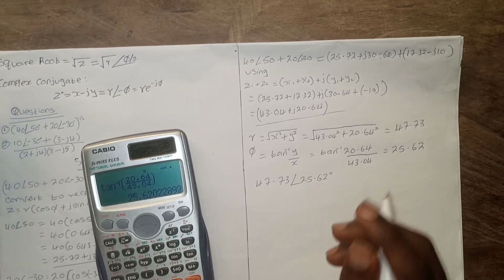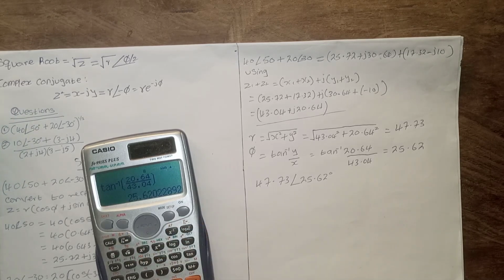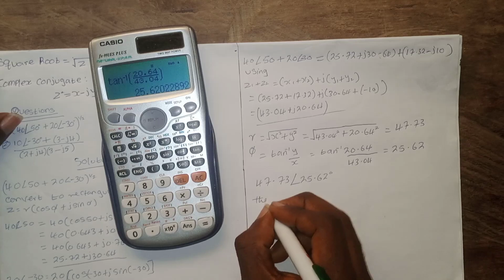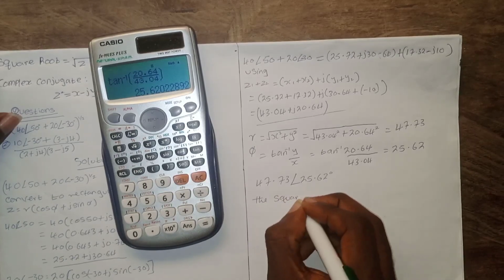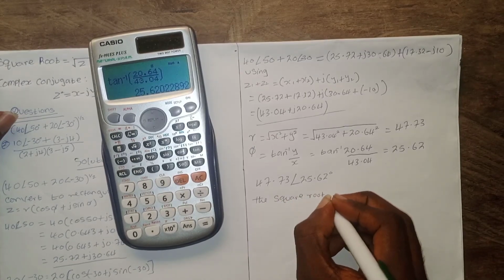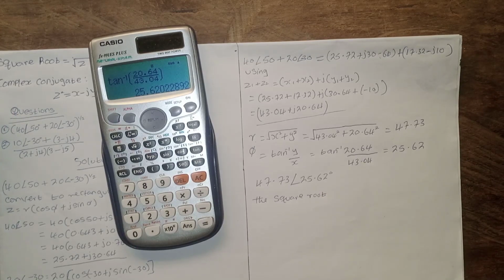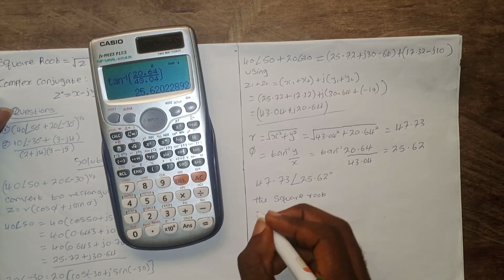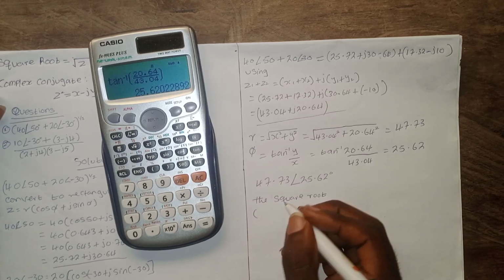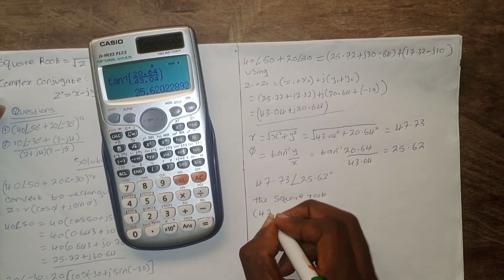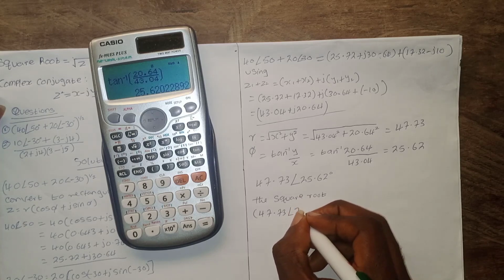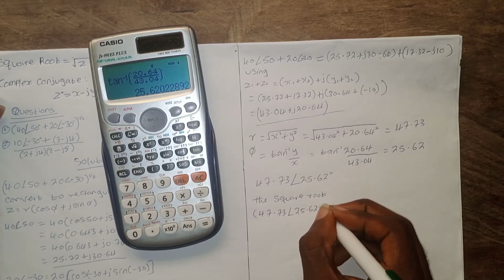Then we have to get the square root. So to get the square root, it will be 47.73 at angle 25.62.